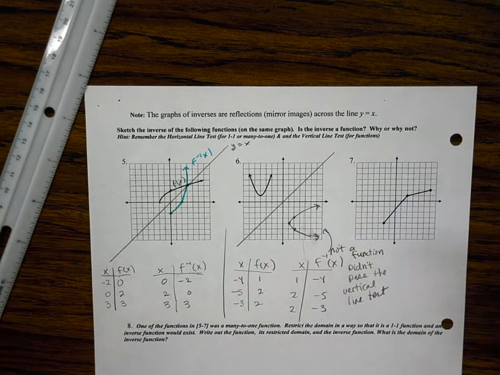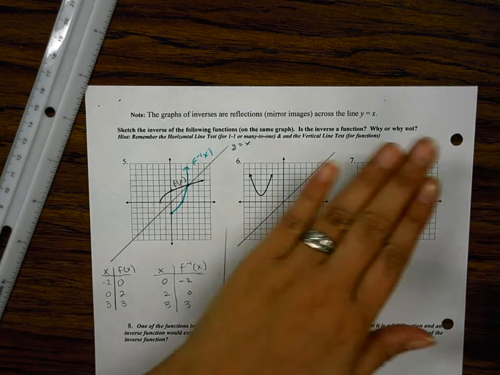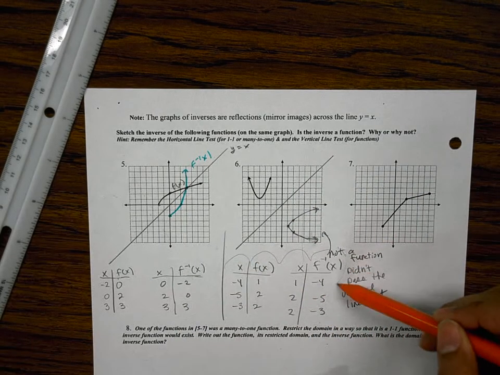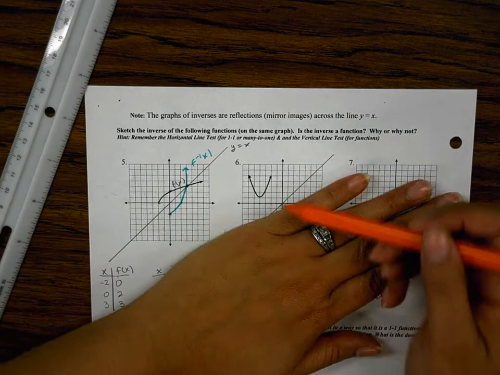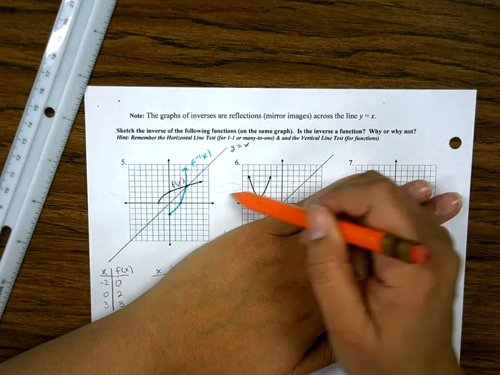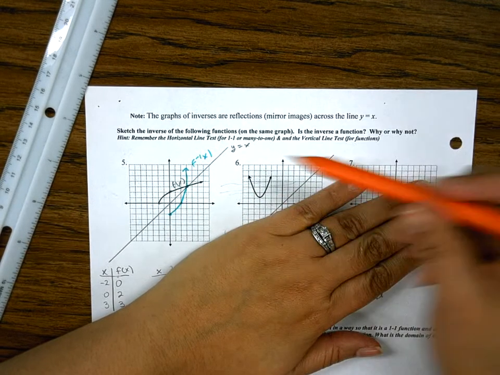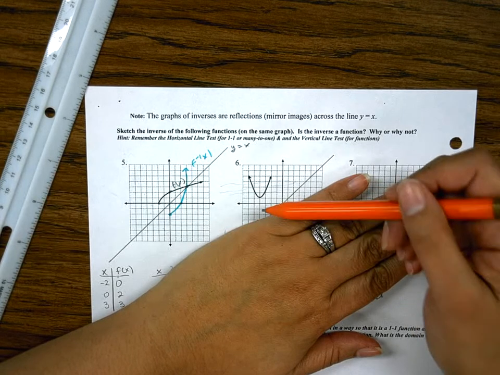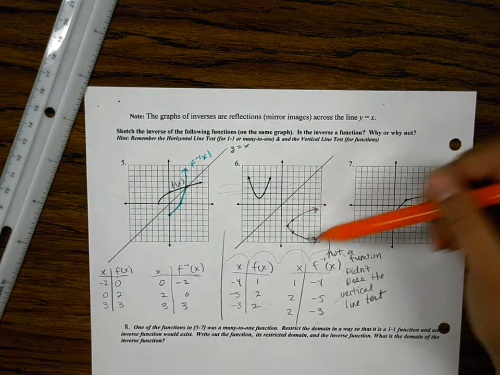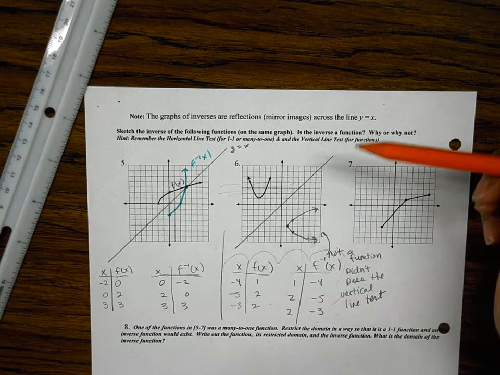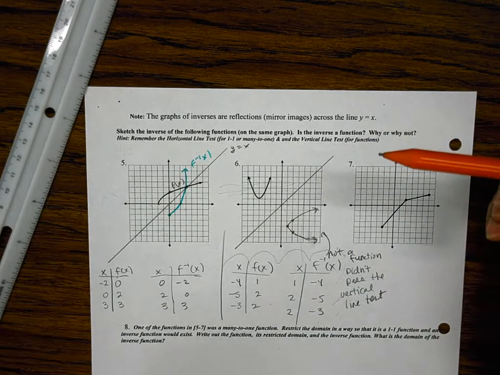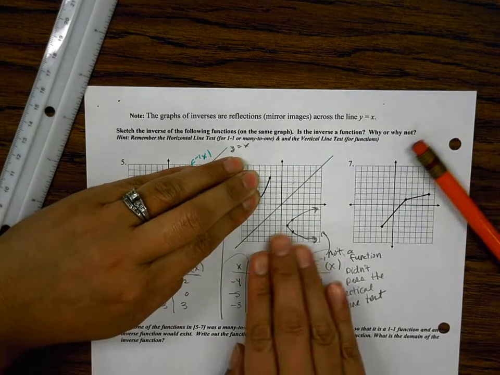So that is why, technically, and I'm sure hoping some of you noticed it from the get-go, should I even have done all this work? No, because the original function is a function, but it's not a one-to-one function. So because it's not a one-to-one function, the inverse does not exist. This inverse does not exist because the inverse is not a function. The inverse of a function still needs to be a function.